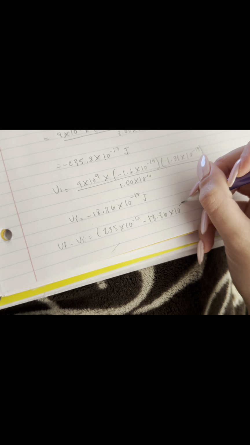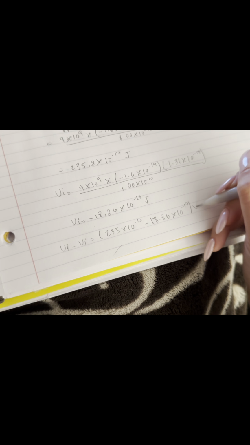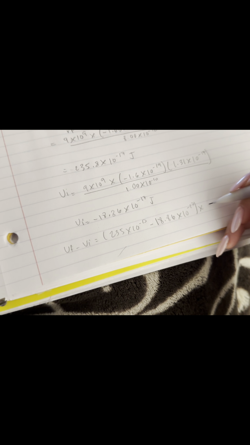I don't know why I did a negative here. This should not be negative. And then we get 216.94 times 10 to the negative 17 joules. And that is our answer for part B.